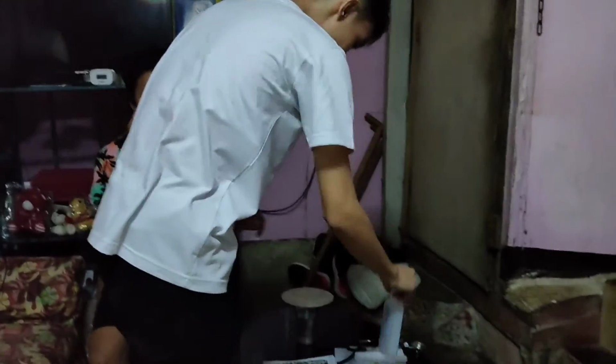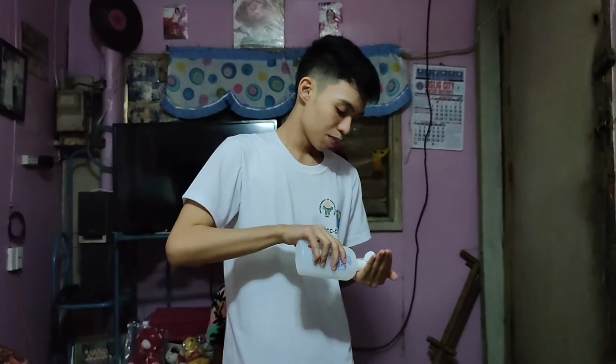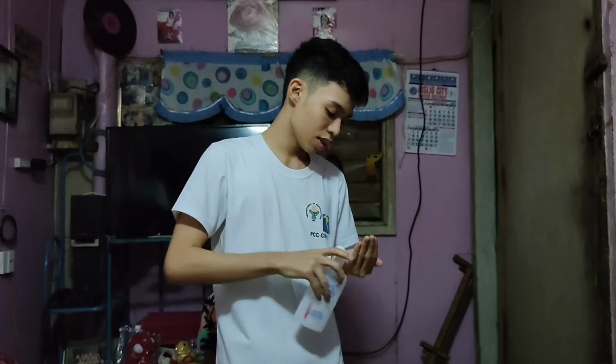So here is the equipment, and you're going to perform hand washing to avoid the spread of microorganisms, and don gloves if necessary. So here I have an alcohol-based hand rub, so I'm going to use it.